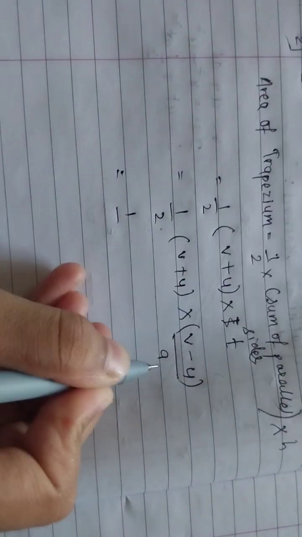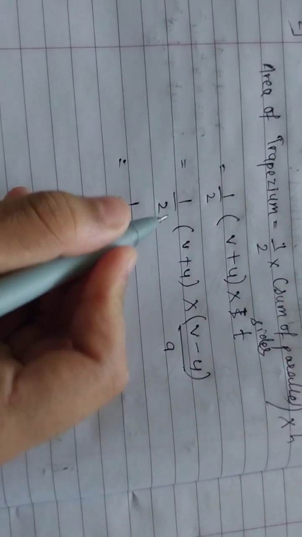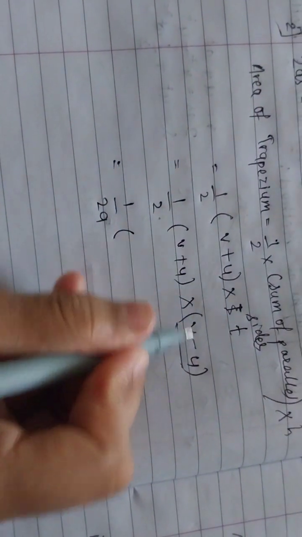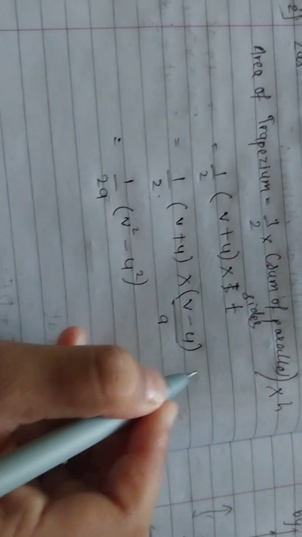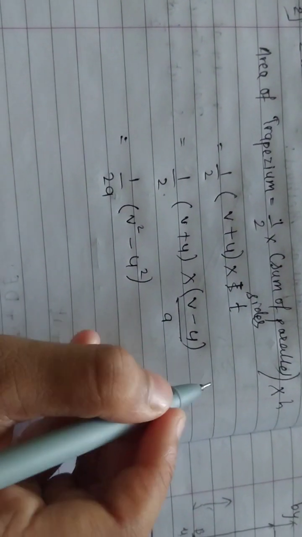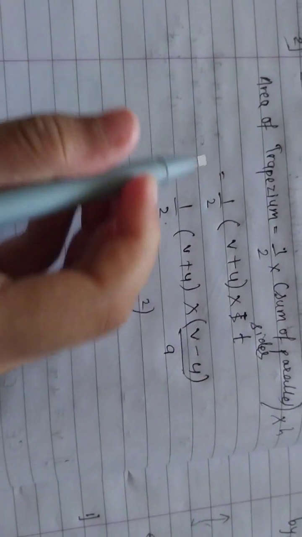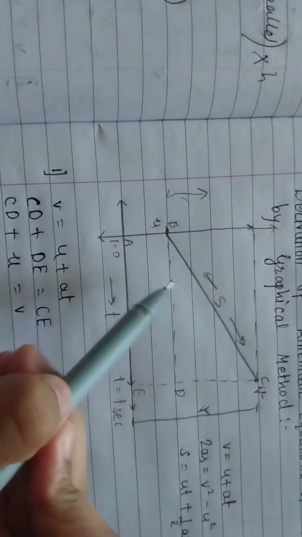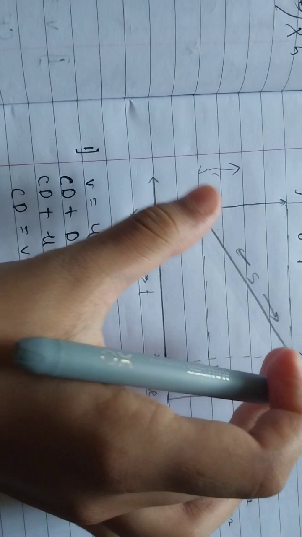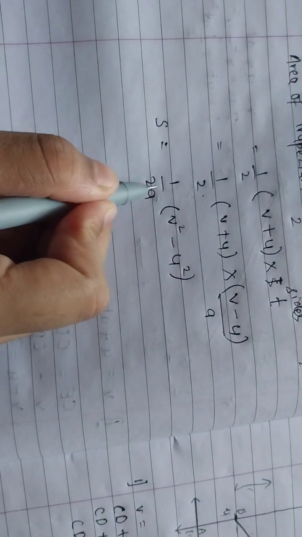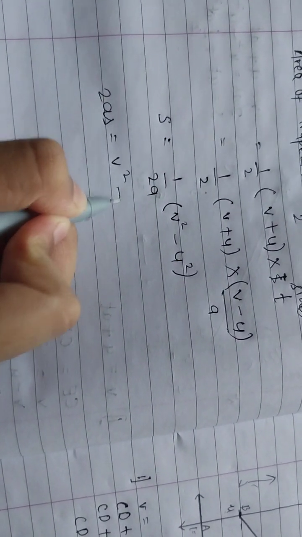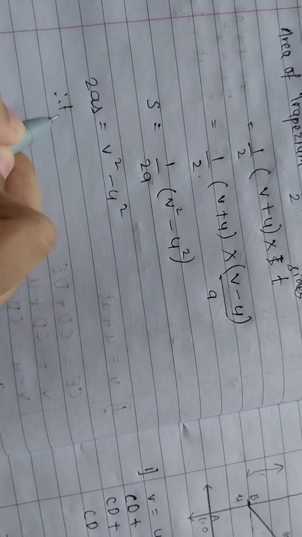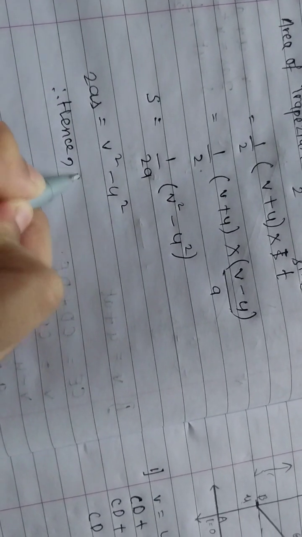From here we take 1 upon 2a, v plus u and v minus u, which gives v square minus u square by the identity a minus b and a plus b. The area covered under the velocity-time graph is nothing but the distance traveled, so s. So 2as is equal to v square minus u square. Hence derived.